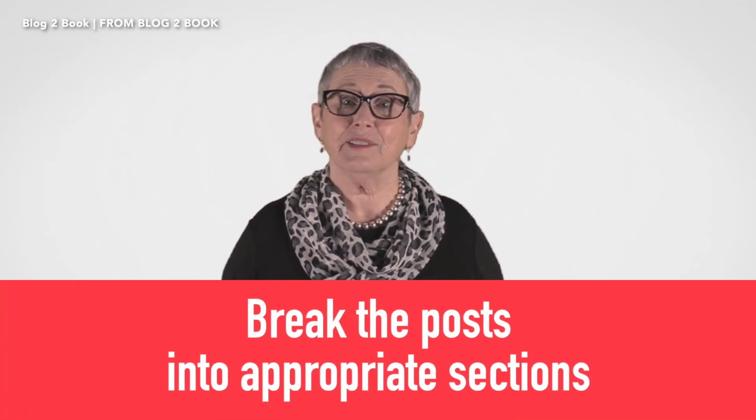Step 5. Break the posts into appropriate sections. It's also likely that there will be a natural division of the posts into sections along your thesis. What makes sense for your content? While writing this book, I've grouped the blog post into process-oriented sections. Section 1 is about understanding your own reasons for converting a blog to a book. Section 2 is focused on planning that project, and so forth.